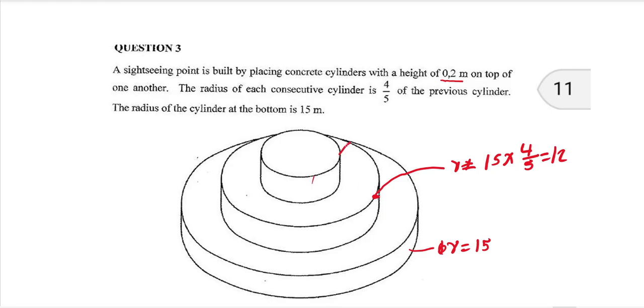You get me? The third one, our r will be 12 multiplied by 4 over 5. Let me pick up a calculator and see what we are going to get. 12 multiplied by 4 over 5, which will give 48 all over 5. Do you get me?